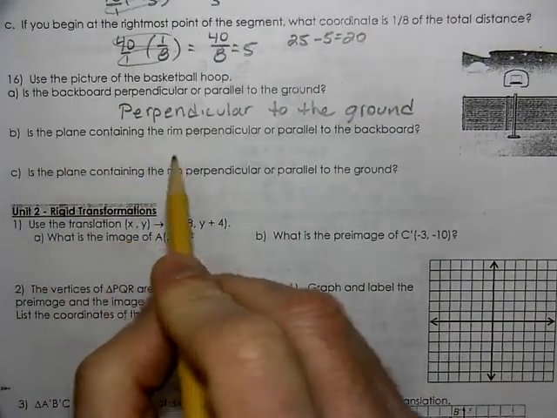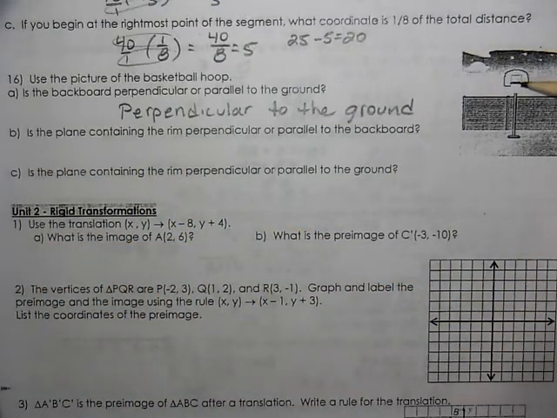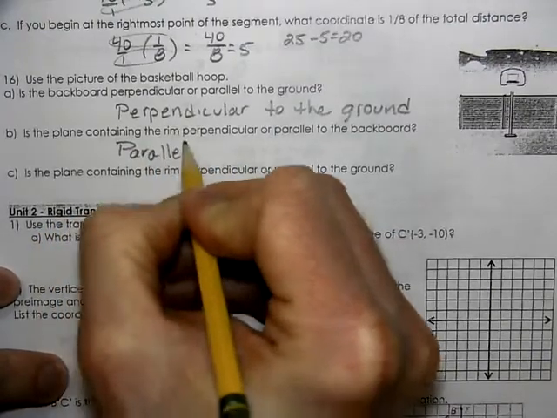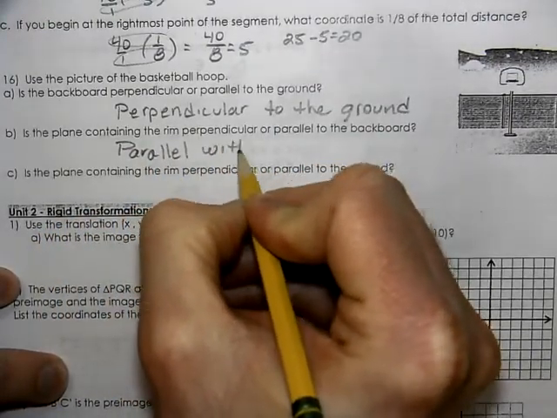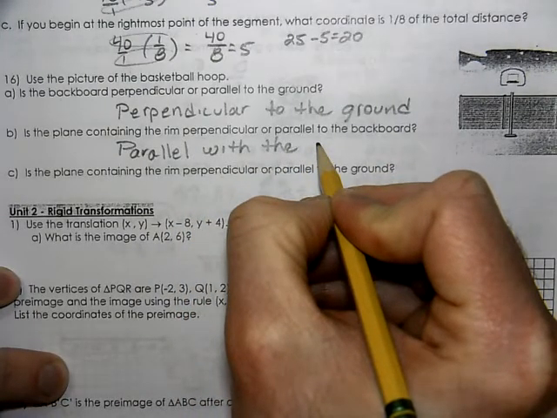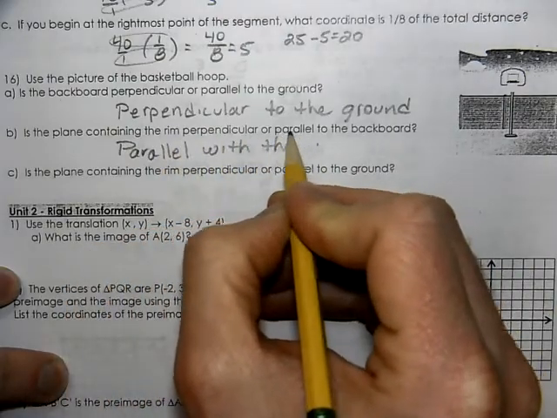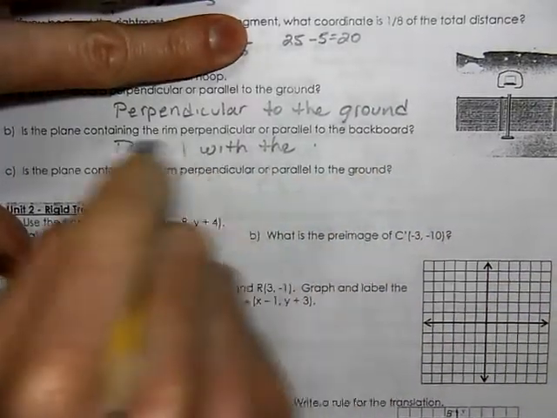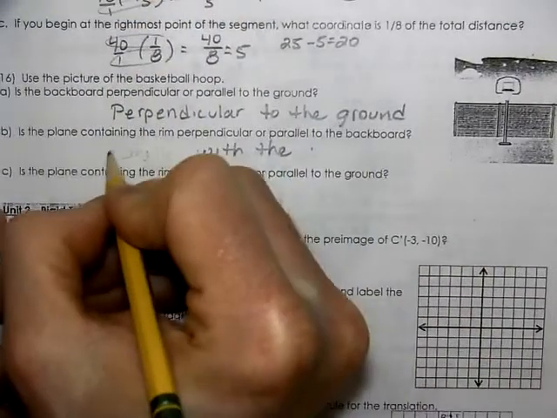The plane containing the rim. Now the rim, think about putting a piece of paper or a flat surface on that rim, cover up the rim, and that's going to be level, parallel with the floor. So parallel to, is the rim perpendicular or parallel, oh, to the backboard? Sorry, it's parallel to the ground, but it is perpendicular to the backboard.